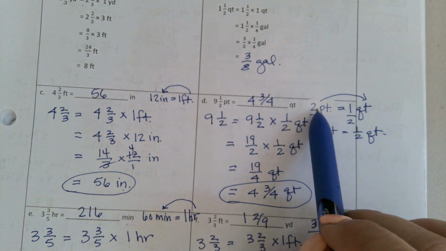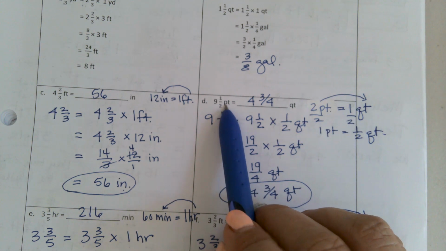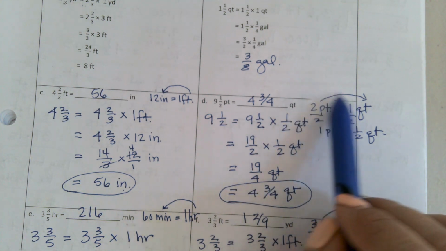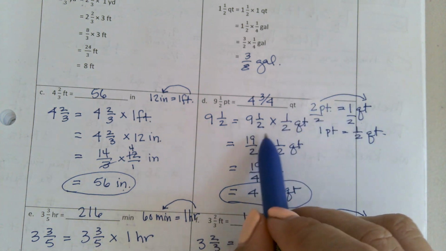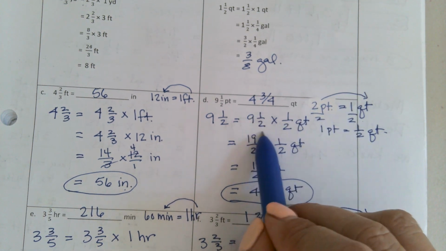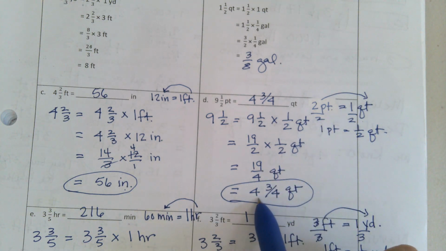Then over here, I know that 2 pints is equal to 1 quart. Well, I'm going from pints to quarts. So remember, when you're going in this direction, you're using your fraction. So 9.5 times 1/2 of a quart, and I end up with 4 3/4 quarts.